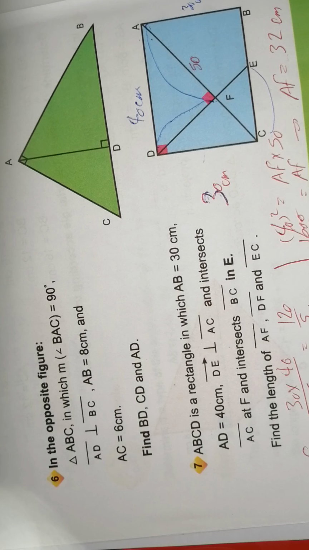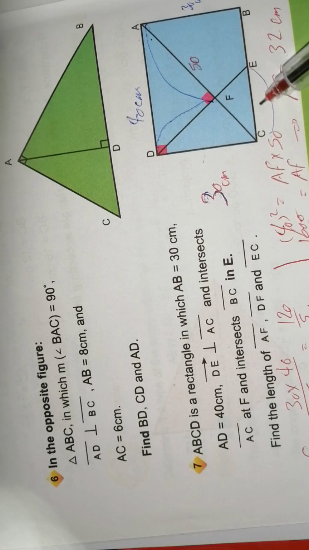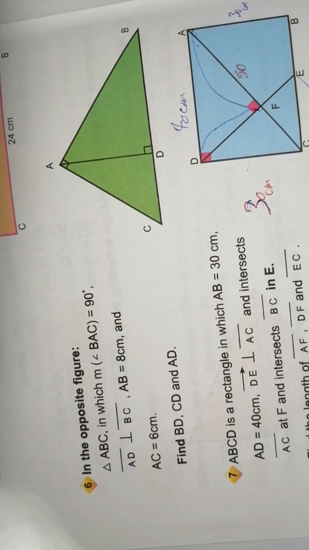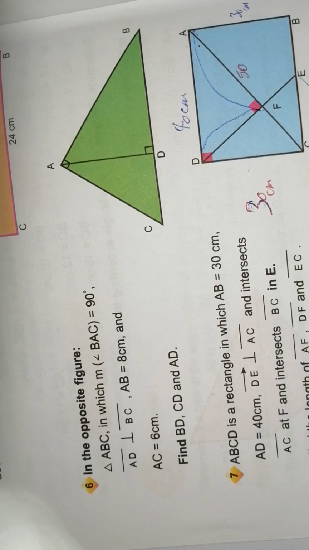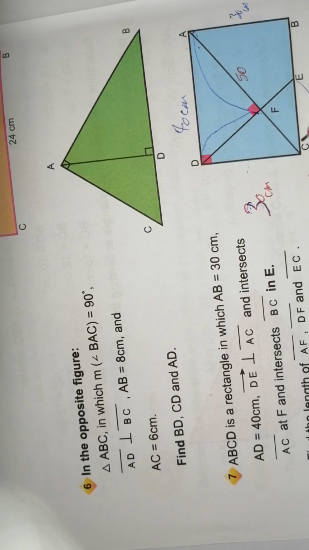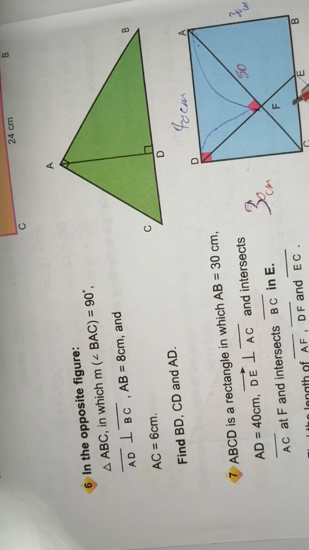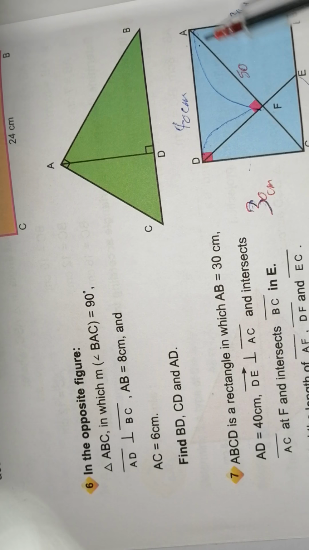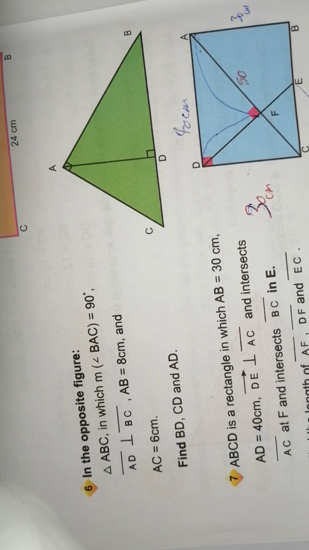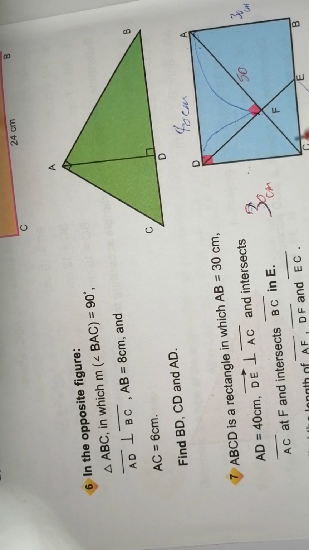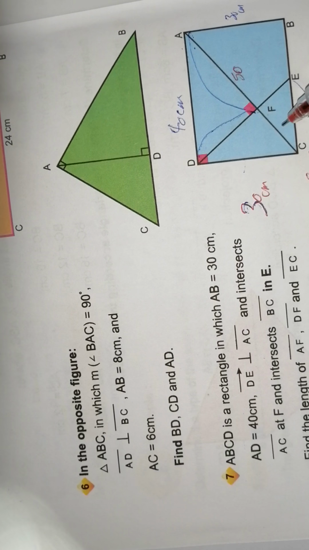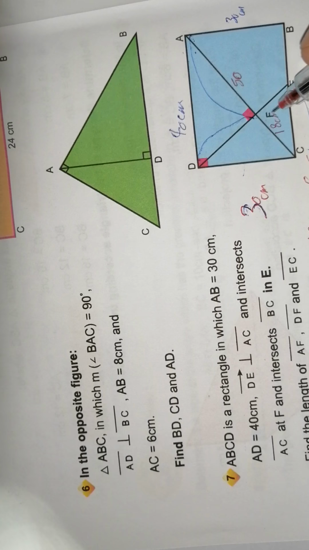We also want to find CE, but before we find CE, we need to find the length of FC. As the whole of AC equals 50 centimeters, and we found that AF equals 32 centimeters, CF equals 50 minus 32, which equals 18 centimeters.